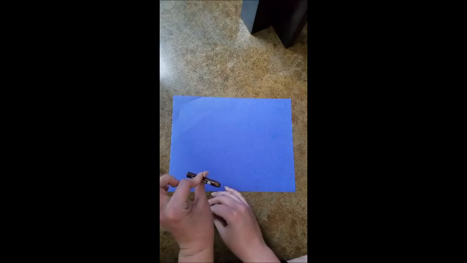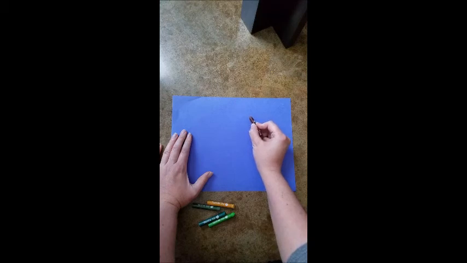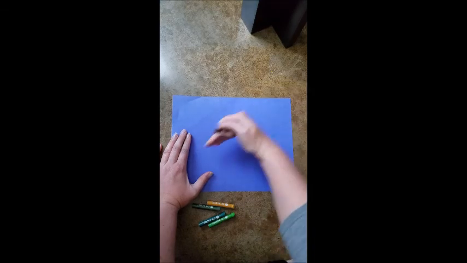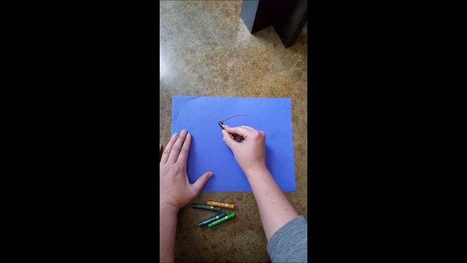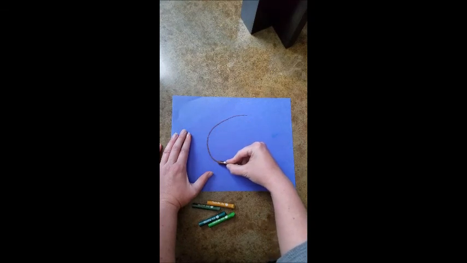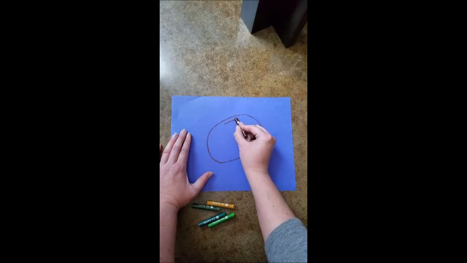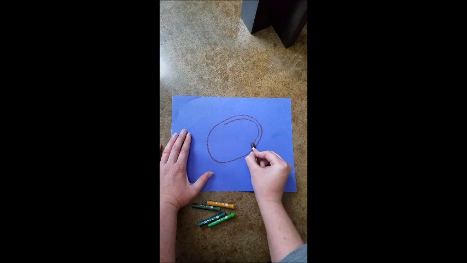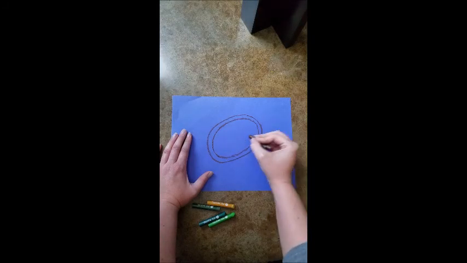So the first thing we're going to do is you're going to grab your brown oil pastel. And you are going to make a big oval in the center of our page. And we kind of want it going diagonal. So you're going to start out by making a big oval. So oval is just a very large squished circle. And then we're going to make another oval inside that circle.